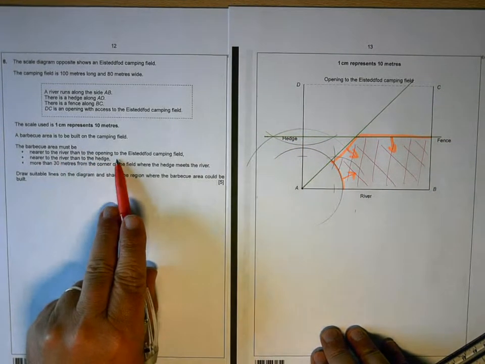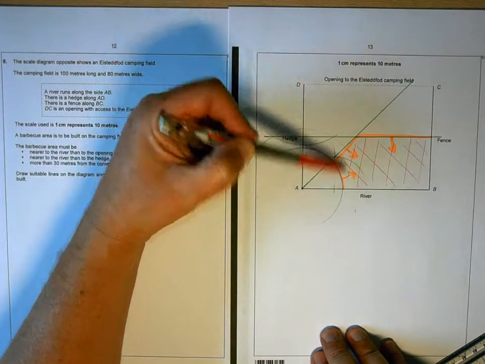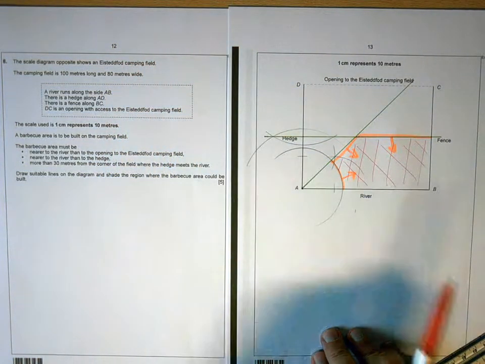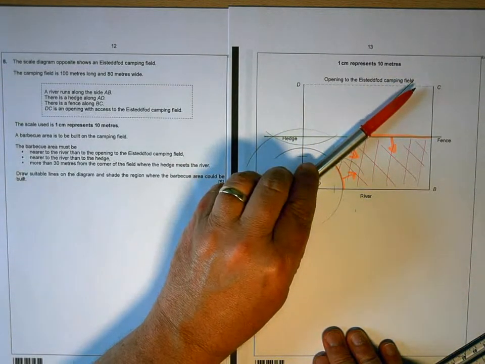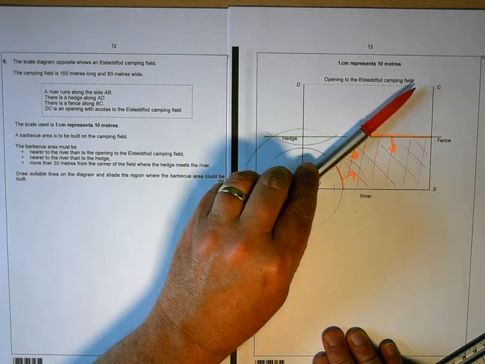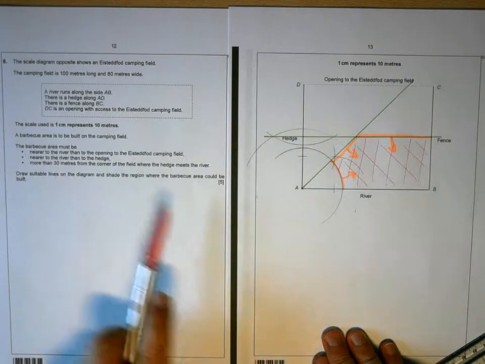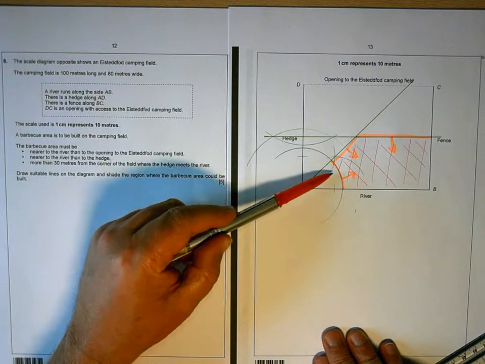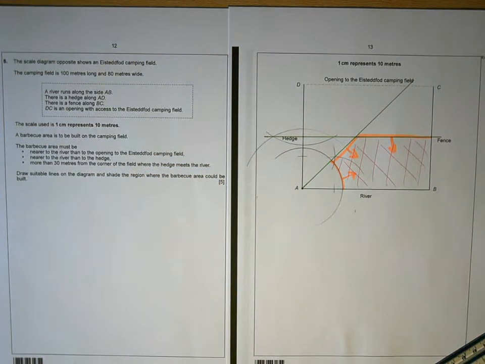Just to be sure, nearer to the river than the opening. That's your boundary for equal distance between the river and the opening. So it's going to be nearer to the river, that side. Nearer to the river than to the hedge. On this line is exactly the same distance from the river to the hedge. So if it's going to be nearer to the river, it's going to be down there. And more than 30 metres from the corner of the field. This circle is exactly 30 metres. This side would be less, that side would be more. So that's the region that you're looking for.